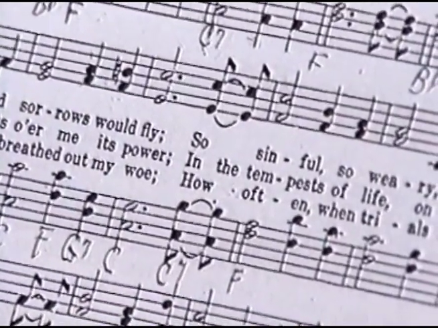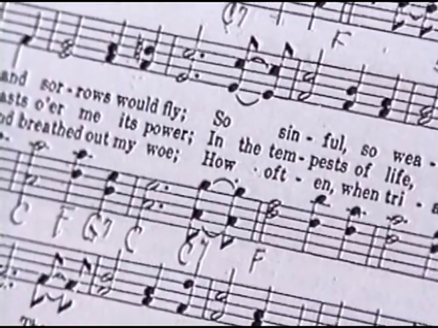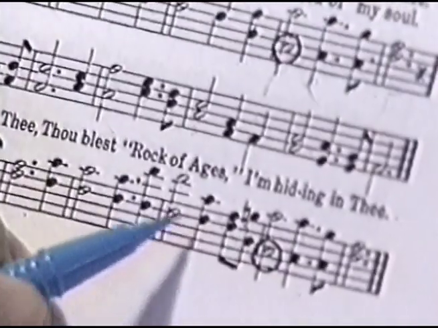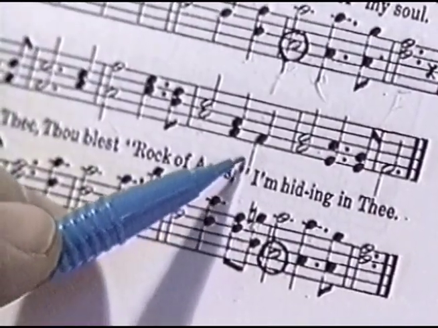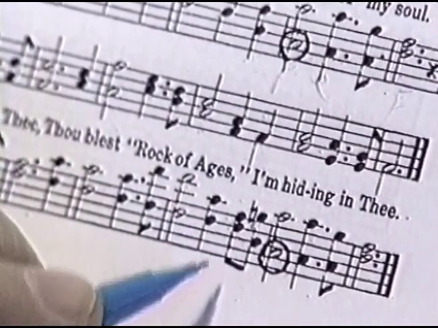and so on. No other particular problems in this hymn to finish analyzing it, except for right down here. We have on one single beat a harmony with two different chords in it.